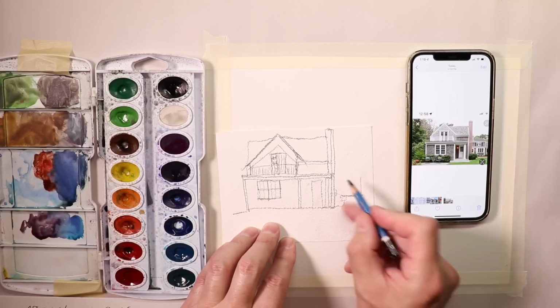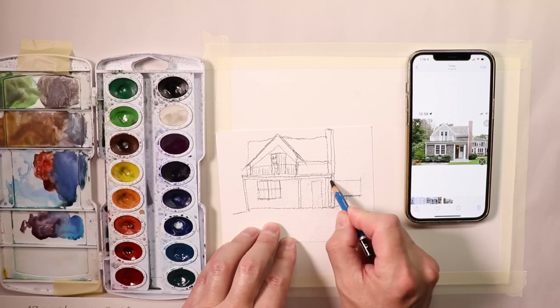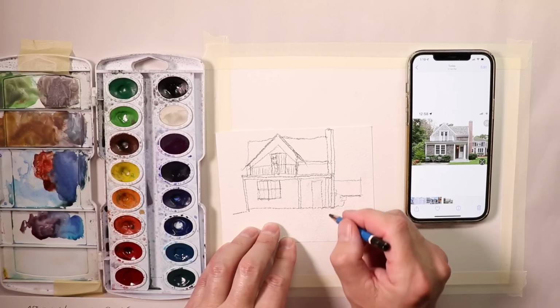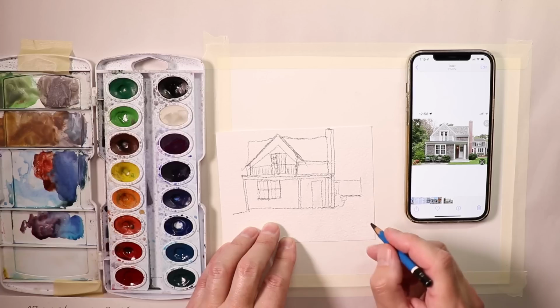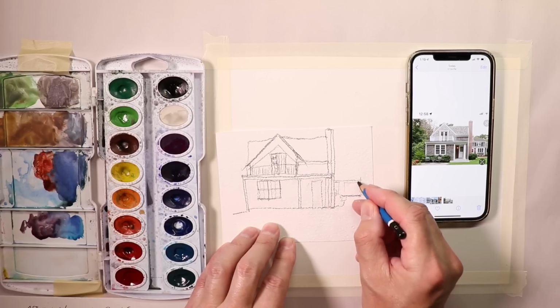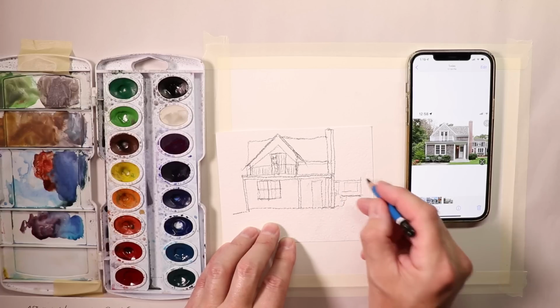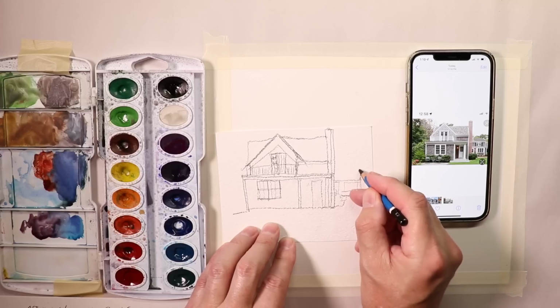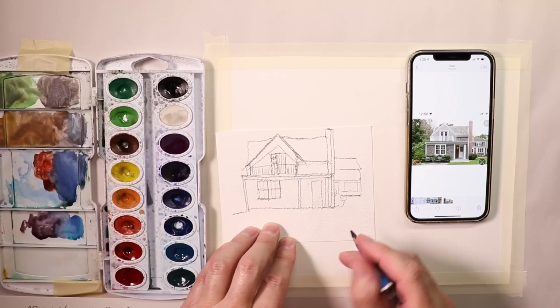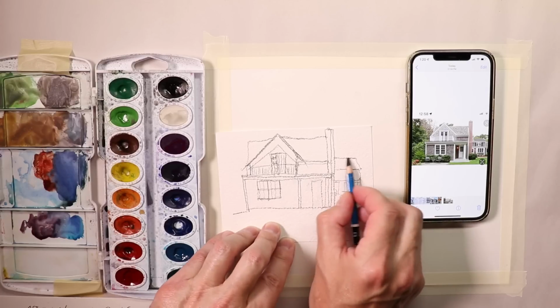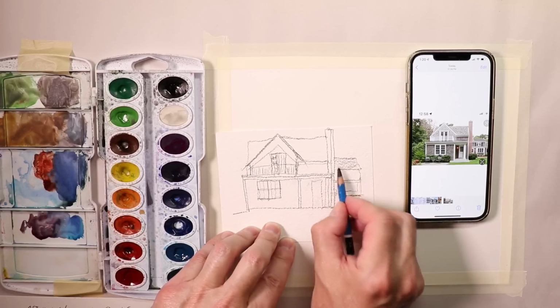And there might be some garages over there or whatever. It looks like there's another door over back there, so we can put that in. And there's another window over here, and another second floor there, and then another roof over here. So you can kind of hash in your roofs like that.